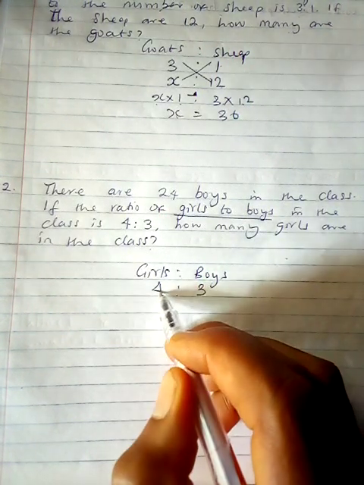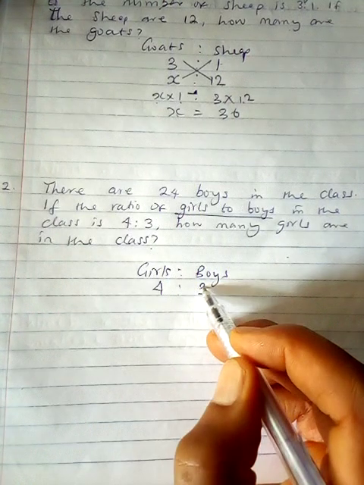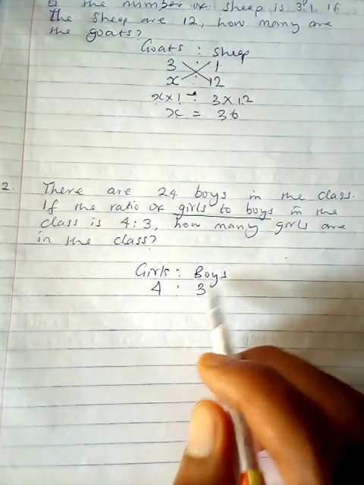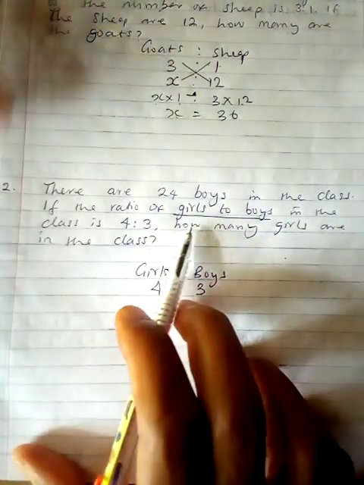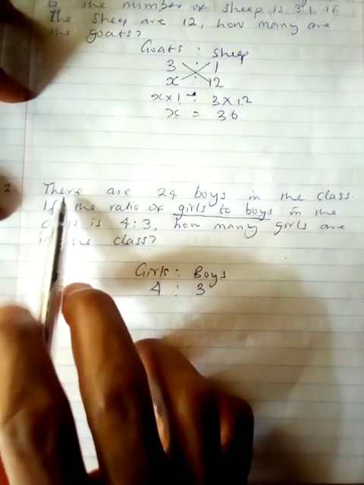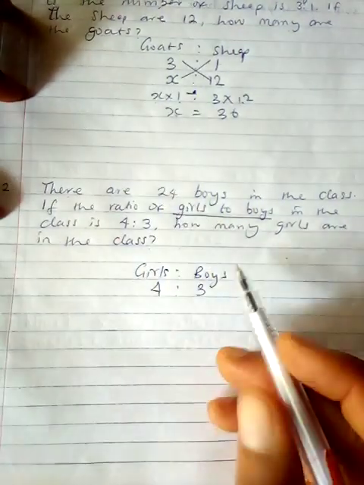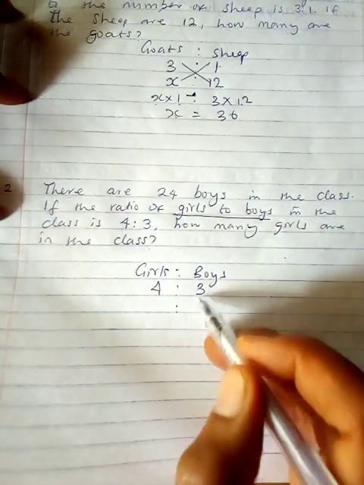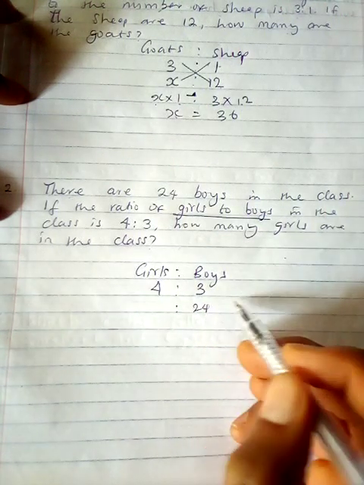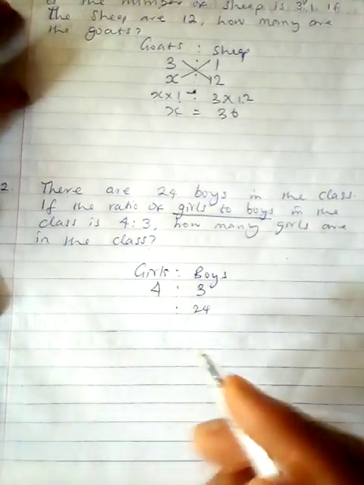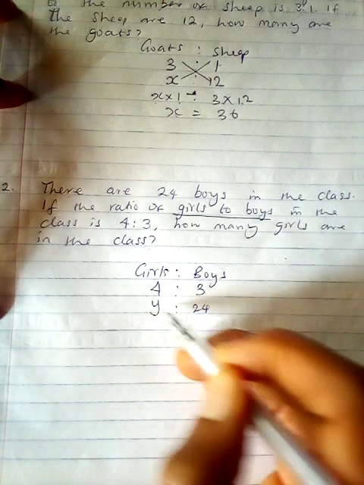Obviously, the first number is for the girls, and the second represents the boys. We are finding how many girls are in the class, and we have been given the number of boys, which is 24. So we put 24 here for the boys, and then we put y for the number of girls, unknown.